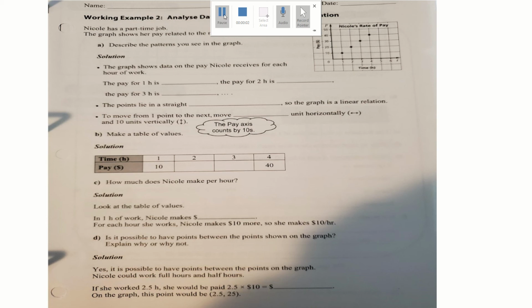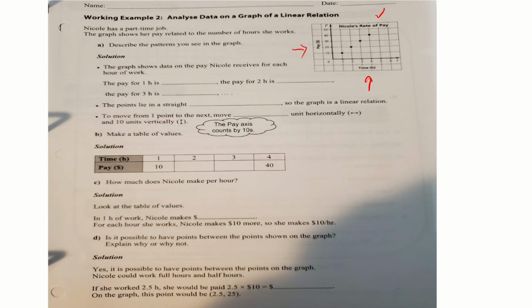All right, the second part of this assignment has to do with a word problem. As we can see here, we are going to calculate Nicole's rate of pay. The two values that they're giving you are time and pay. The x-axis is t here, which is time, and p right here is pay. It says the graph shows data on the pay Nicole receives for each hour worked.